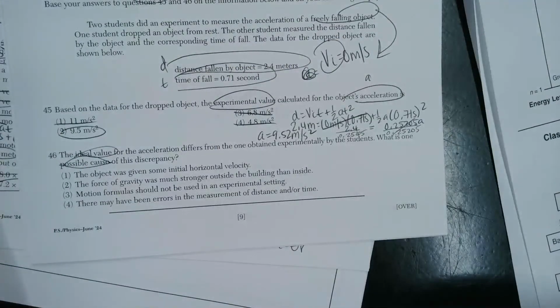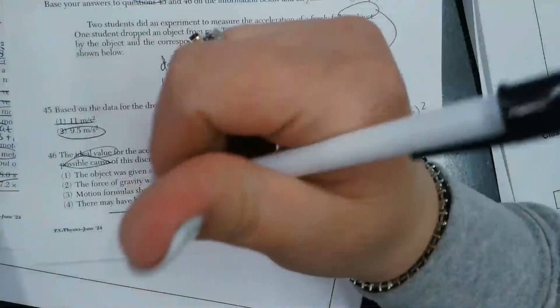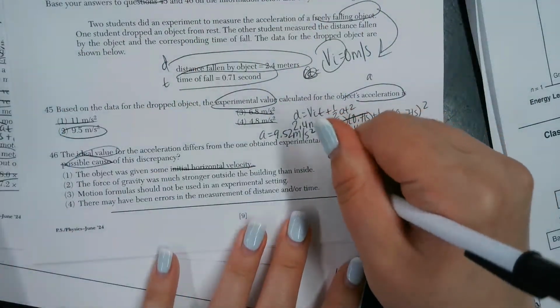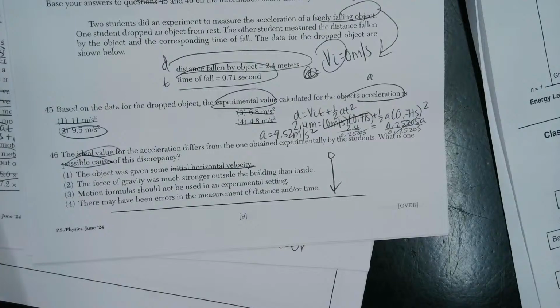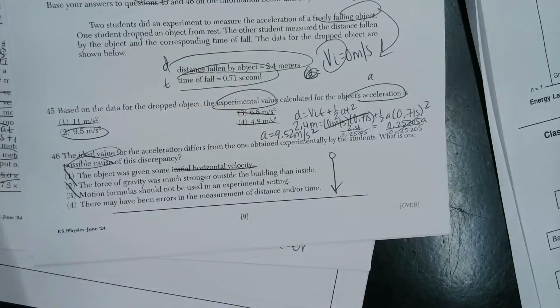So let's think about this. It was dropped, so it was not given any initial horizontal velocity. This has nothing to do with horizontal velocity. Literally, we're dropping it vertically, so there's nothing to do with horizontal velocity. The force of gravity was much stronger outside the building than inside. What kind of crazy stuff is that? So 2 is terrible too.